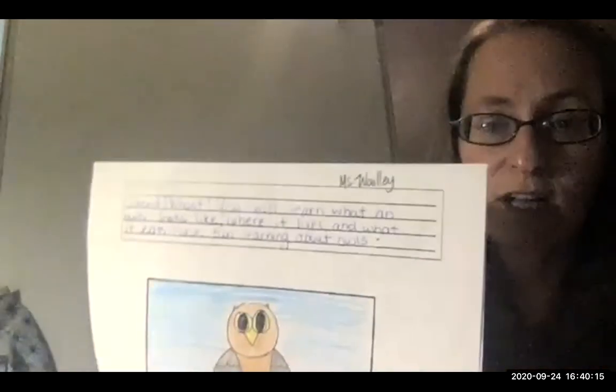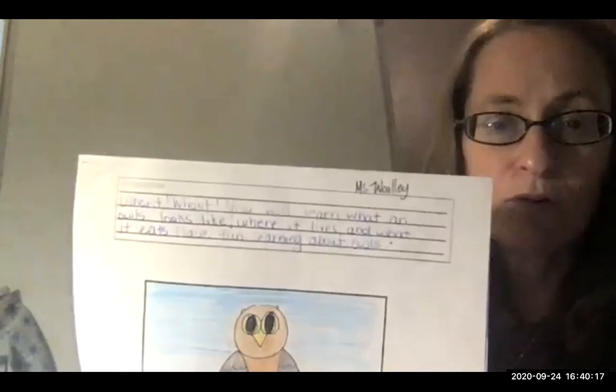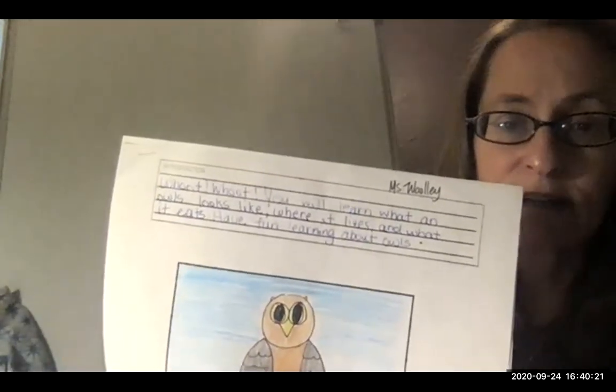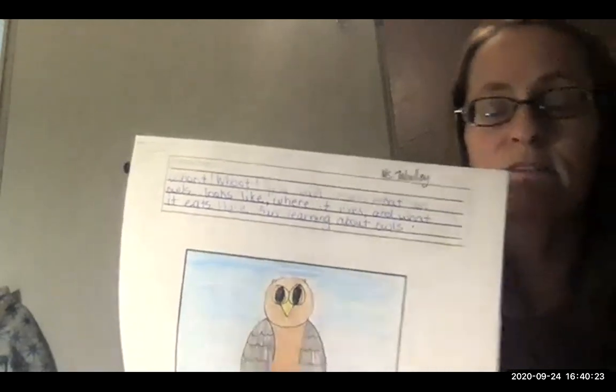So here's my introductory paragraph. Hoot, hoot. You will learn about what owls look like, where it lives, and what it eats. Have fun learning about owls. So now my reader knows exactly what my essay is going to be about. So just be thinking about that because we will be writing that essay later about Ella.